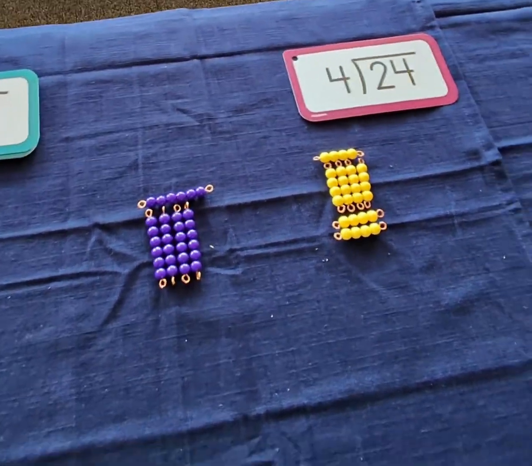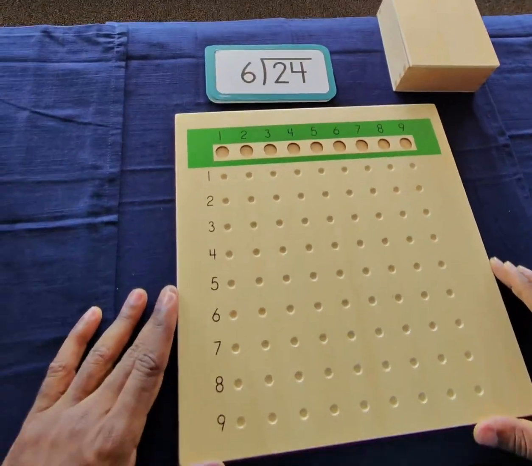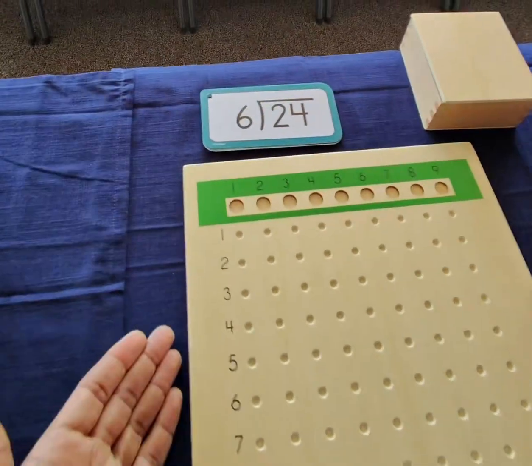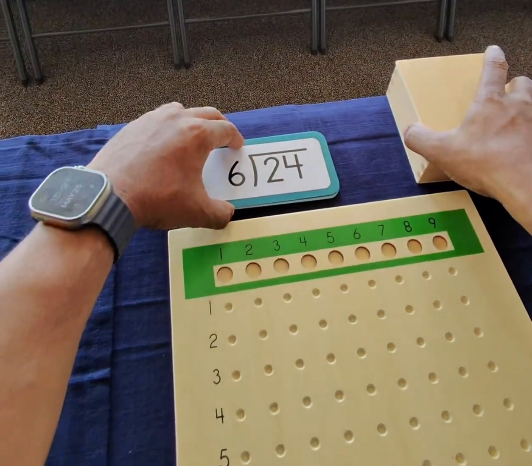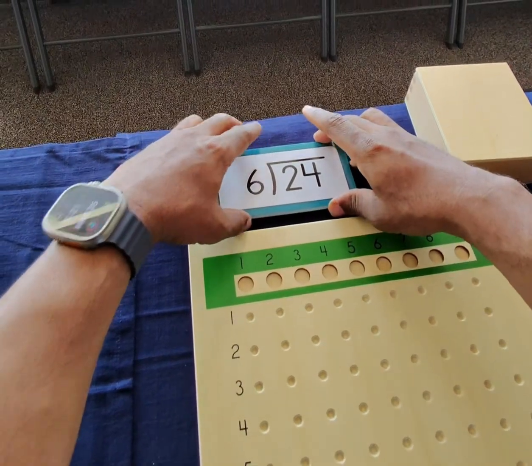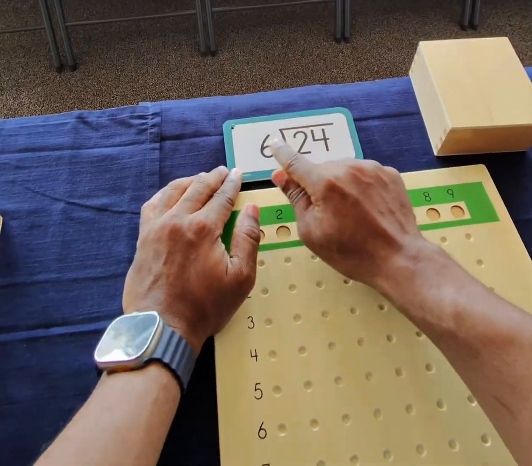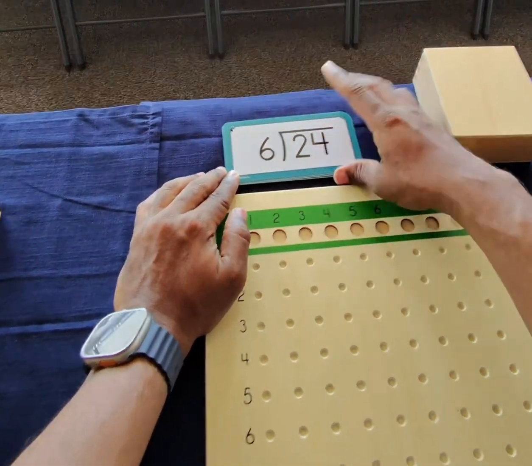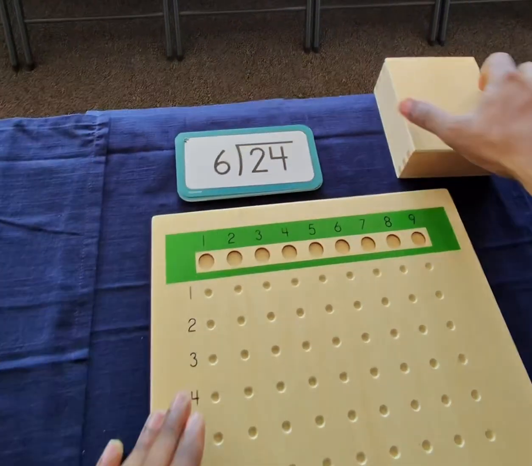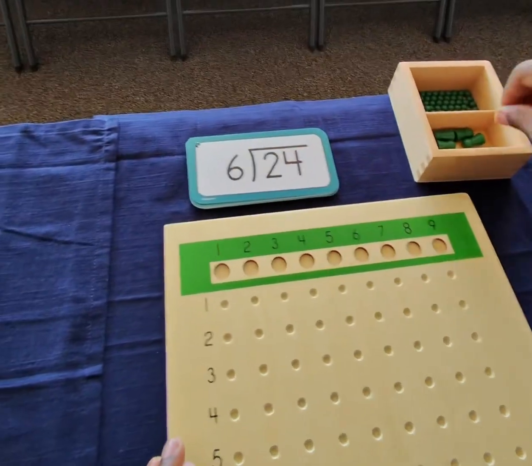All right. So here's another way we could do division, right? So this is a Montessori division board. And of course, we got the same problem set that we have here. The dividend divided by the divisor equals the quotient. Do you think we're going to have something remainder? Let's find out. I doubt it because it's even, right?